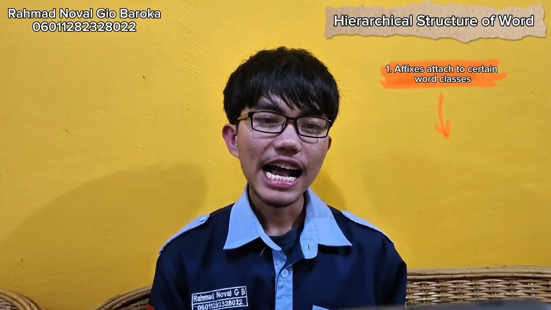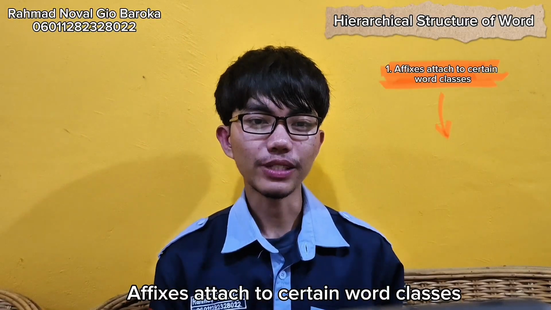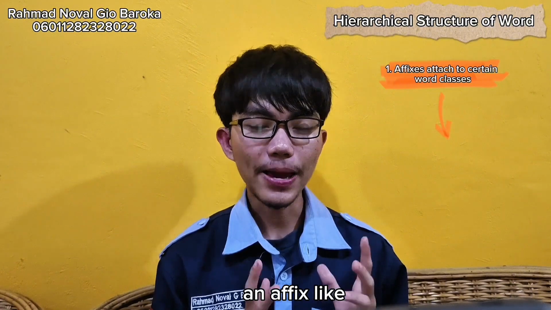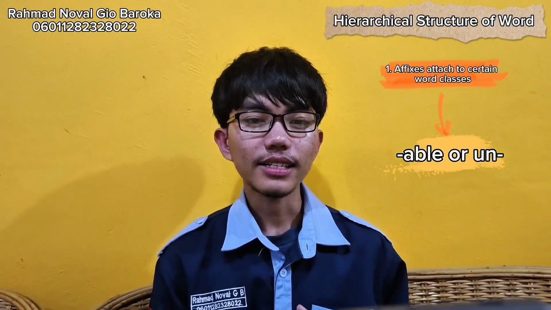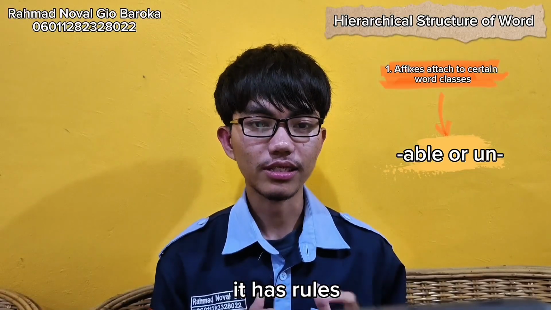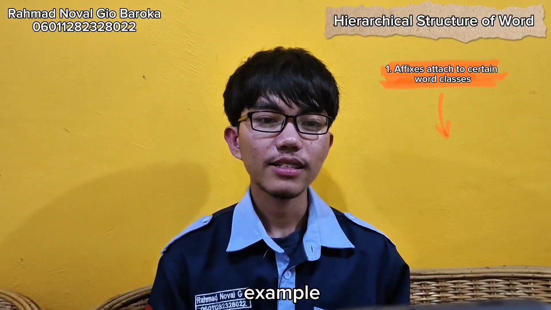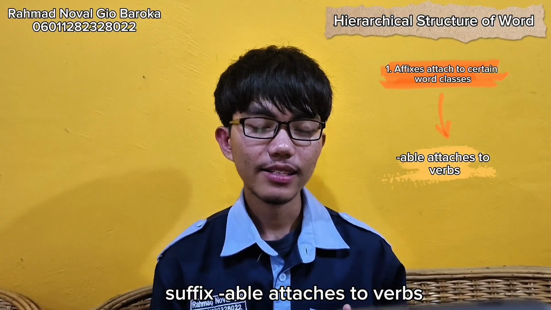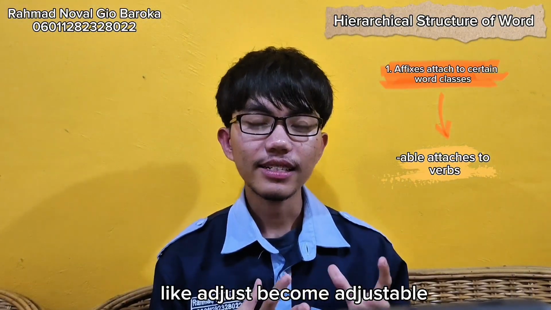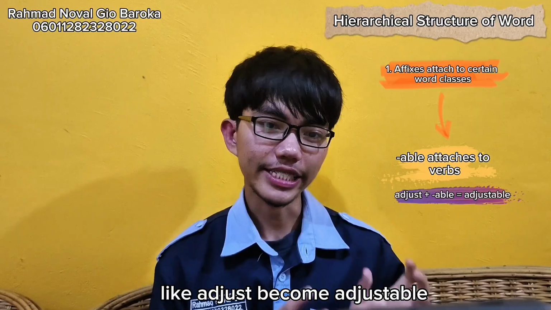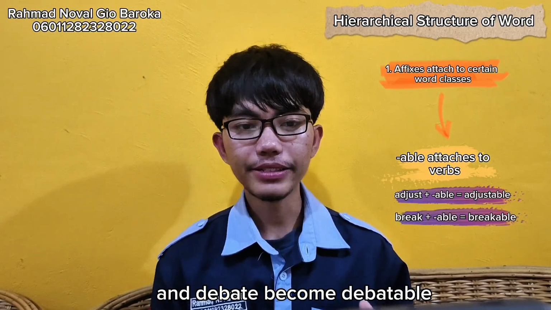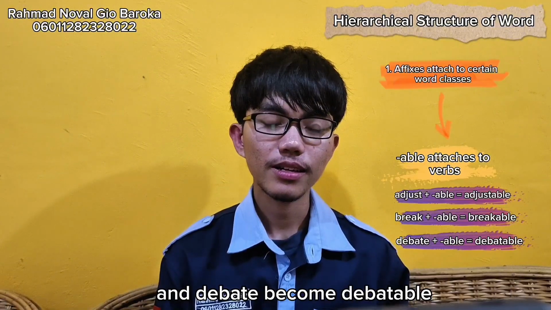First, affixes attach to certain word classes. An affix like able or un doesn't attach to just any word. It has rules. For example, the suffix able attaches to verbs like adjust becoming adjustable, break becoming breakable, and debate becoming debatable.